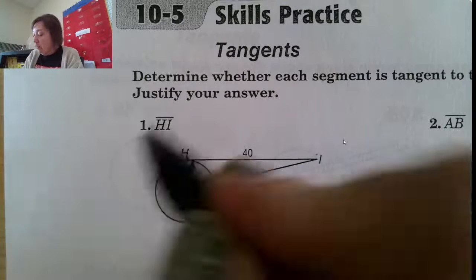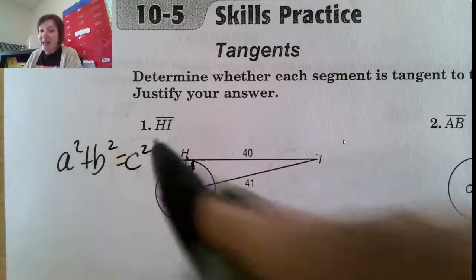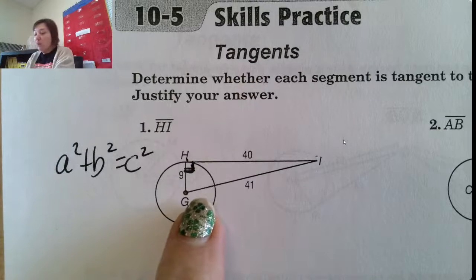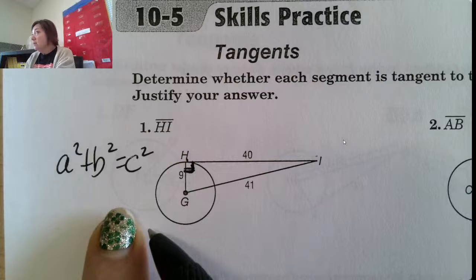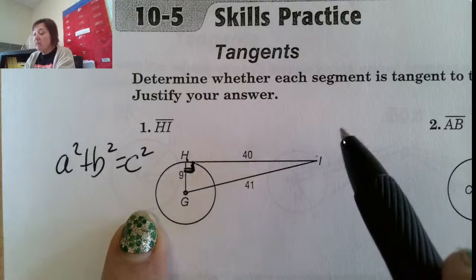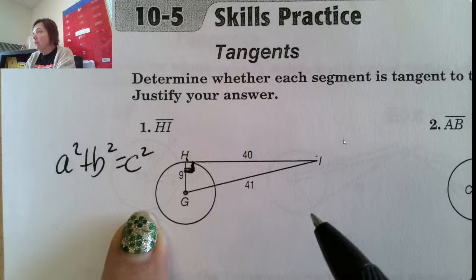So, Pythagorean theorem says that a squared plus b squared equals c squared, where a and b are legs and c is the hypotenuse, right? And so, if we plug these numbers they gave us into this, and it works, we get a true statement, then we know that's a right triangle, which means that's a right angle, which means that's a tangent, right?